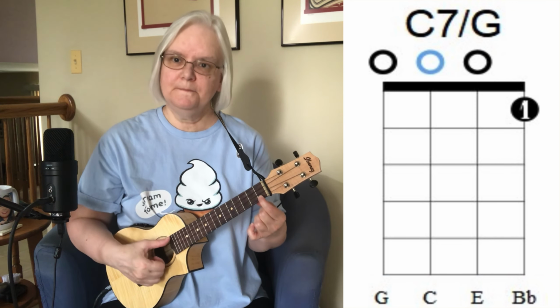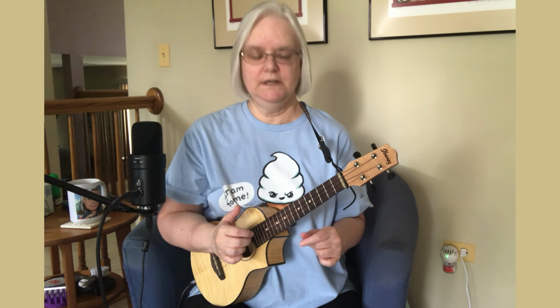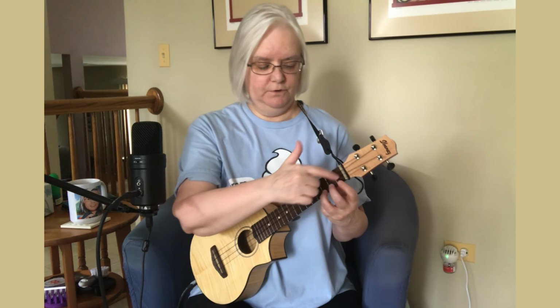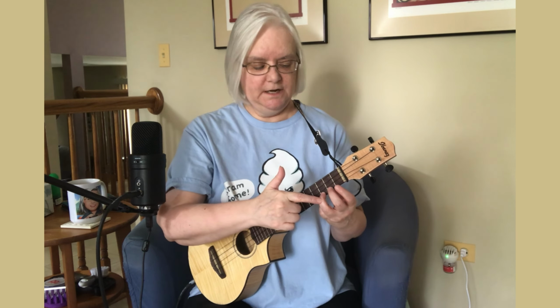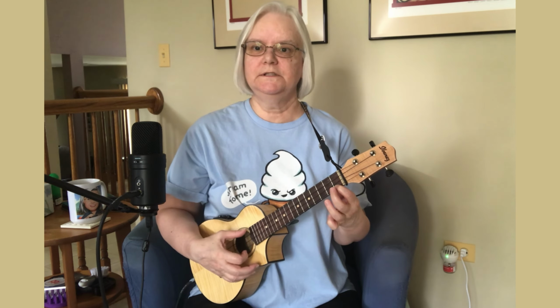Strum that with me. Okay, so what we're going to do now is play what we've learned. We have 4 chords. We're going to play all 4 chords in a sequence, starting with the C chord. Then we will play them in reverse order. So we'll go C, C major 7, C dominant 7, C6, and we'll give each chord 4 beats.